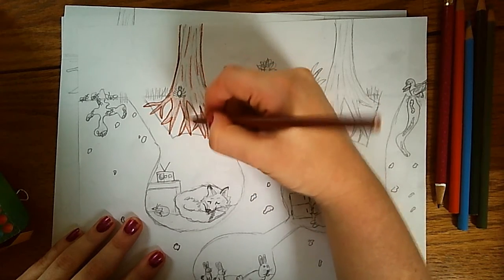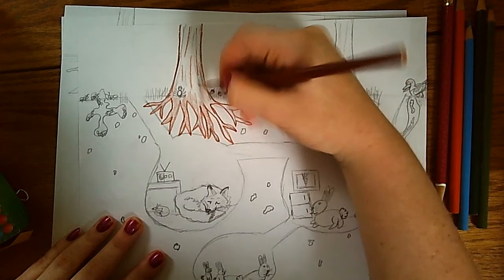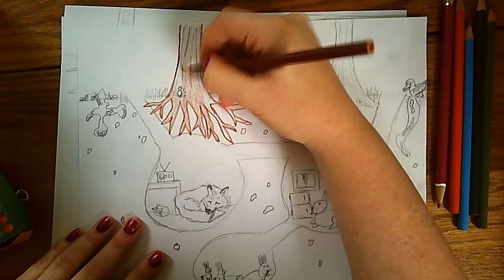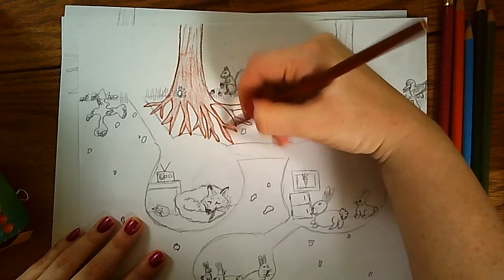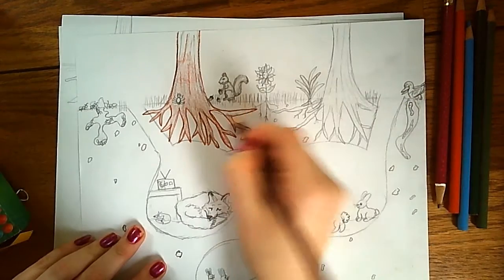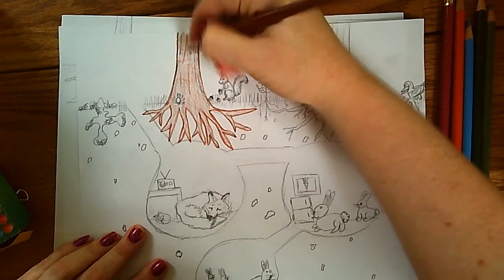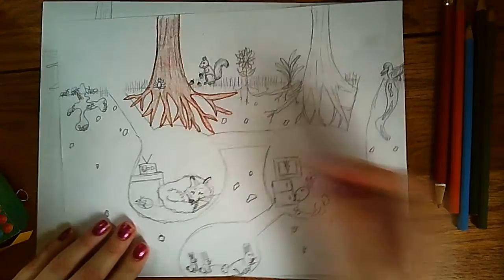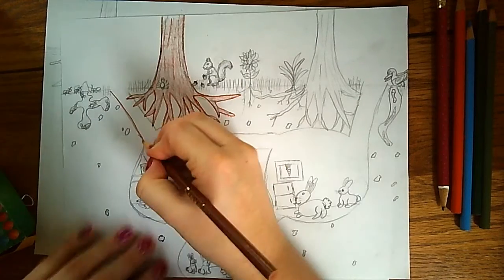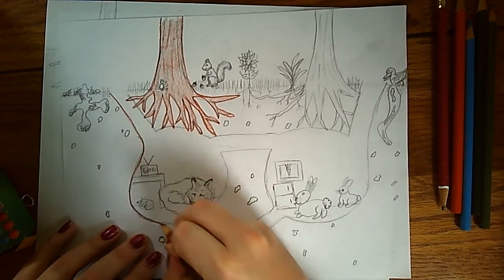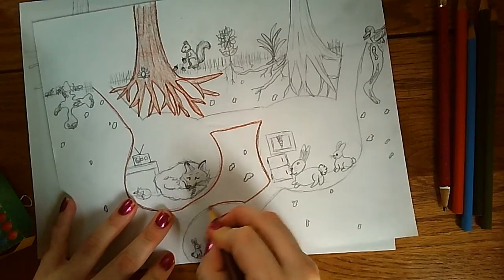And I have control of the color by coloring in the same direction, up and down. Oh, that's looking gorgeous. So I would practice maybe, and if you have crayons, you can outline with crayons too, outlining your drawing before you color. So maybe I'll outline my burrows before I add color.